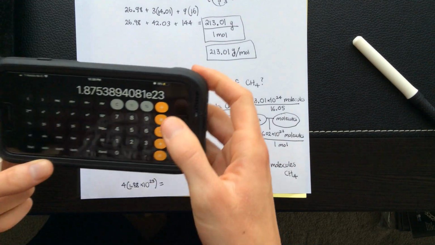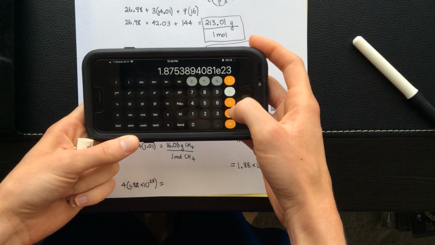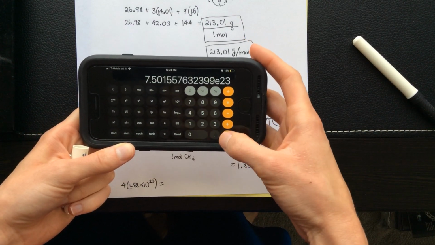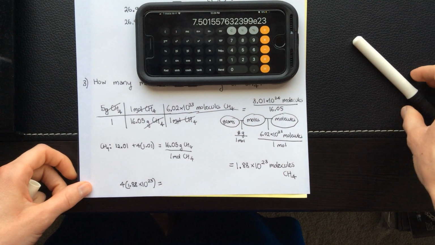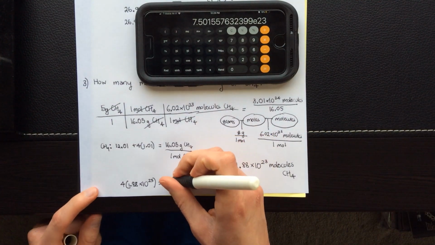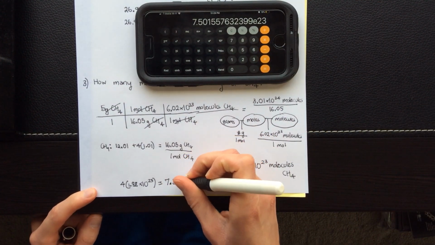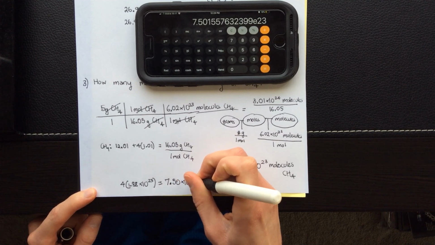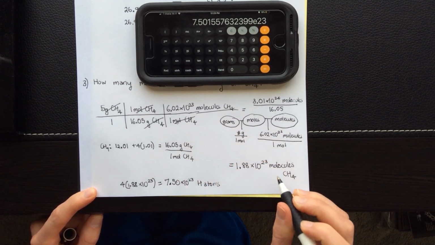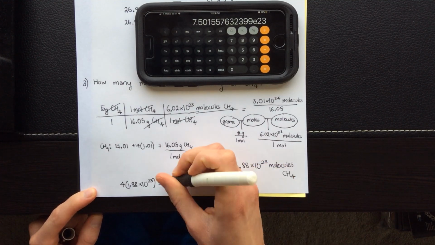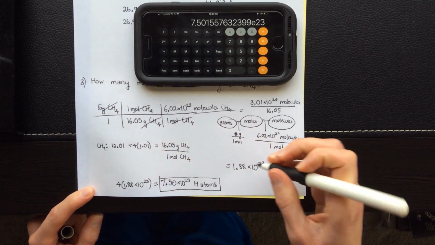So just be careful about what the question is asking for. If it's asking for molecules, you're done there. If it's asking for the number of a specific atom, then you might need to multiply by something else. So we would have 7.50 times 10 to the 23rd hydrogen atoms. So 4 times as many hydrogen atoms as CH4 molecules.